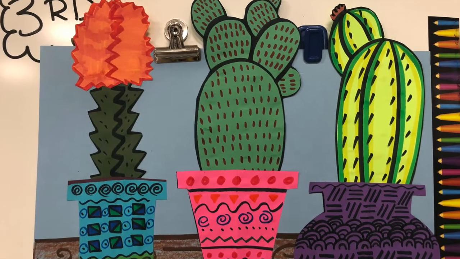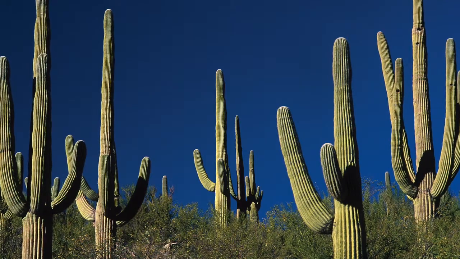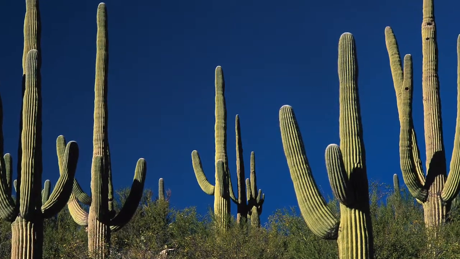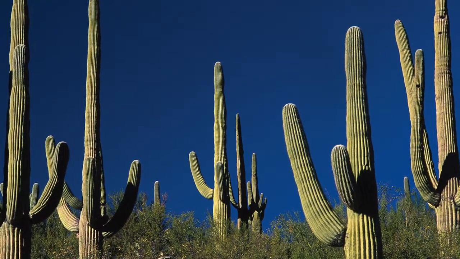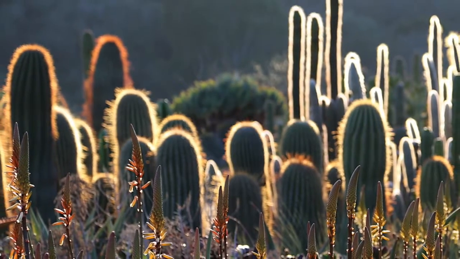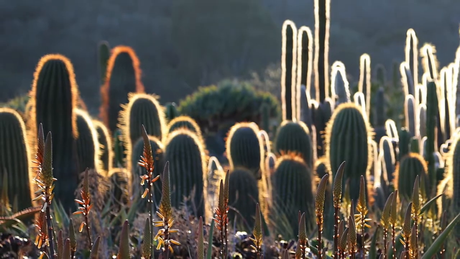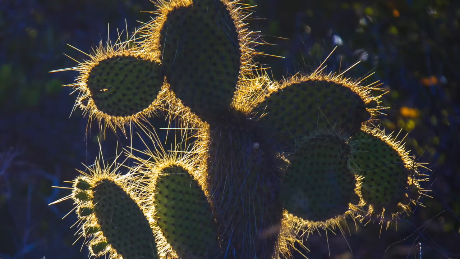Hello artists! Today we are going to create a cacti still life. Cacti grow in very harsh and hot environments. There are many different types of cacti, and they come in many different forms. They also grow in many different ways.